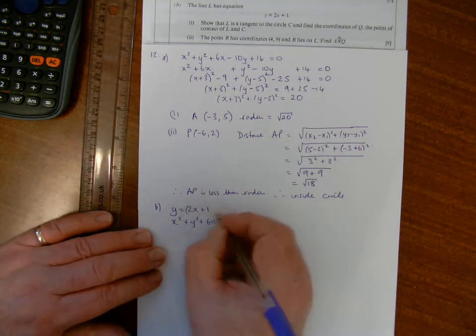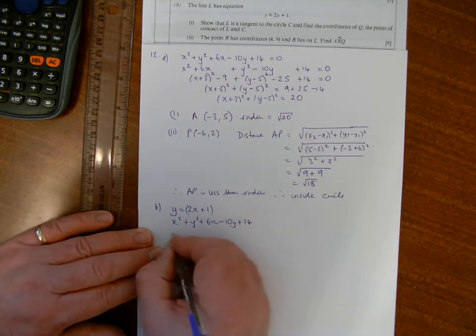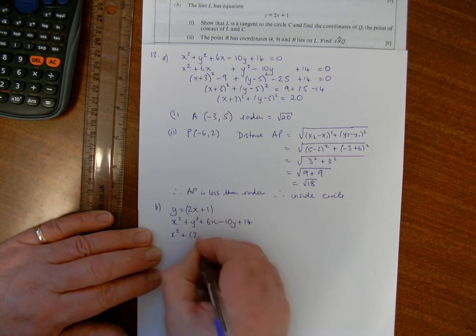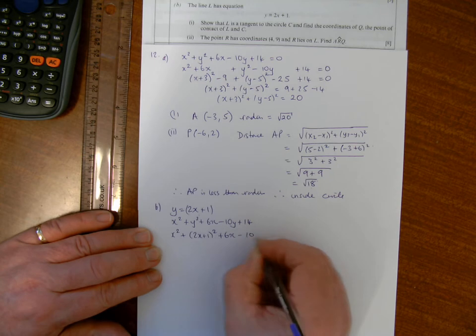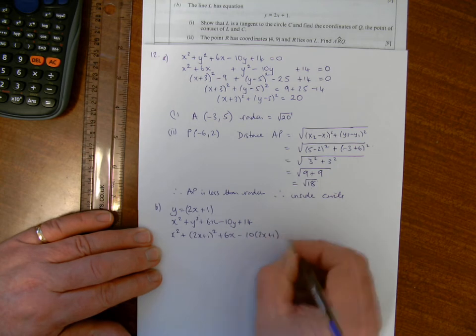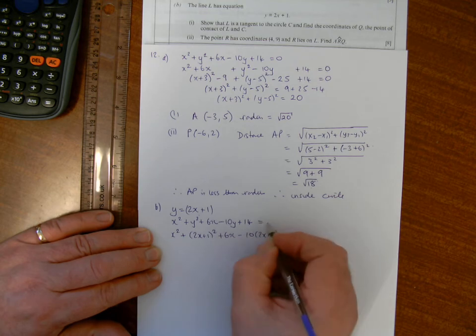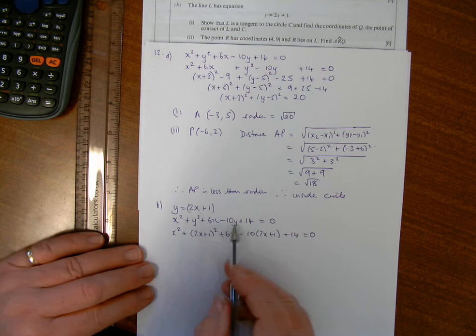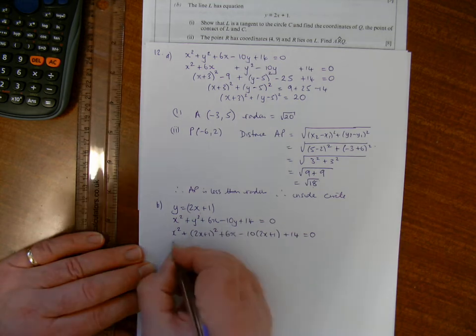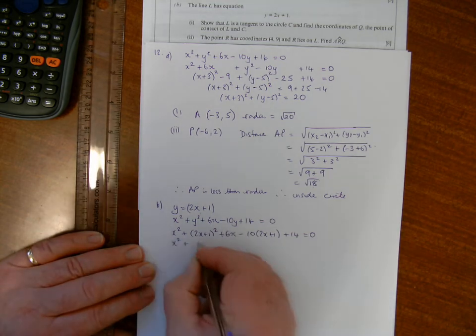So y is 2x plus 1, substitute in, that's x squared plus 2x plus 1 all squared plus 6x minus 10 times 2x plus 1 plus 14 equals 0. So I've substituted in for y into the equation. So let's expand out in correct terms.